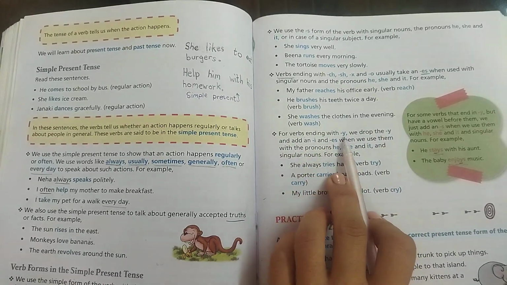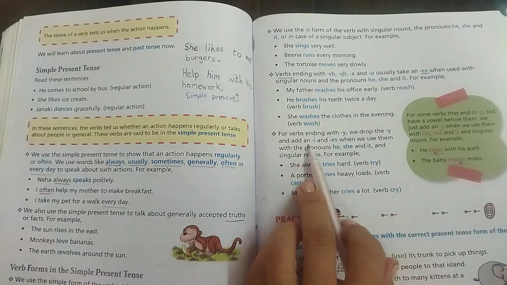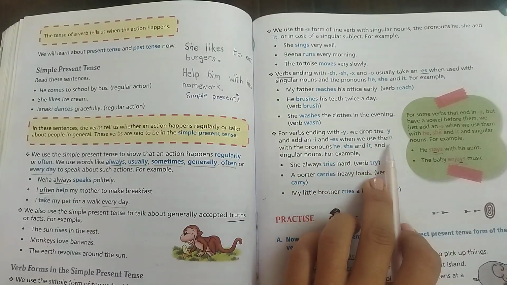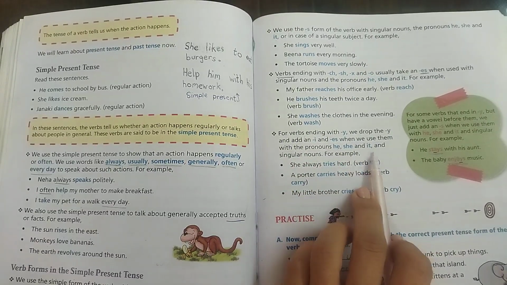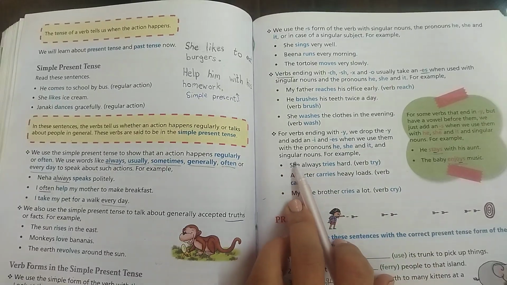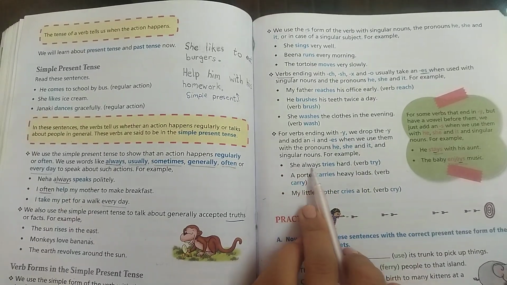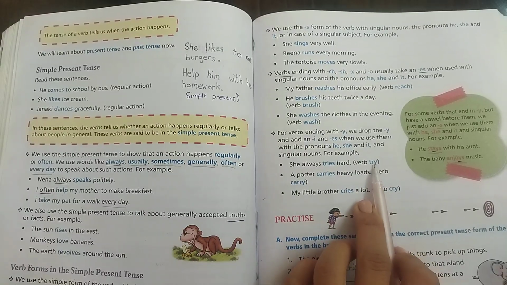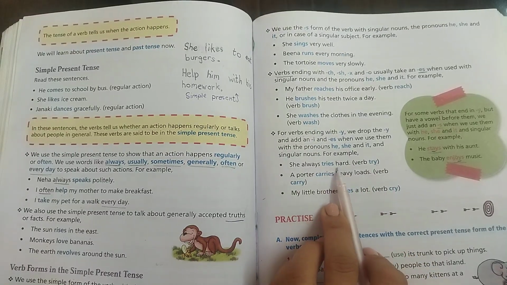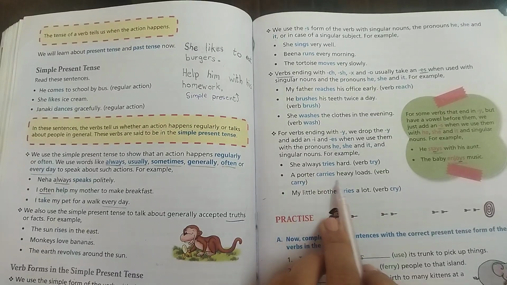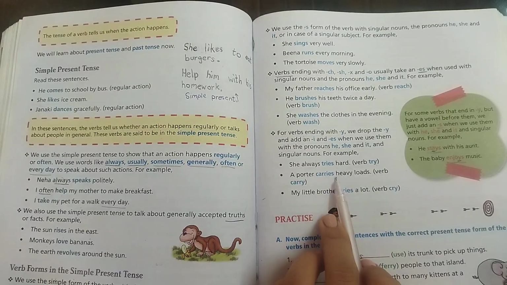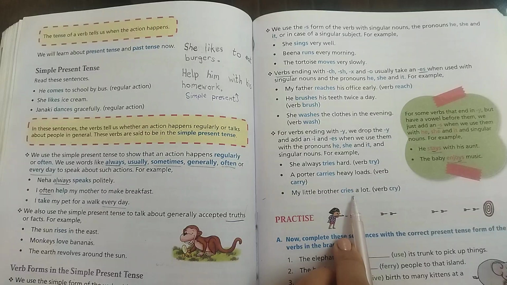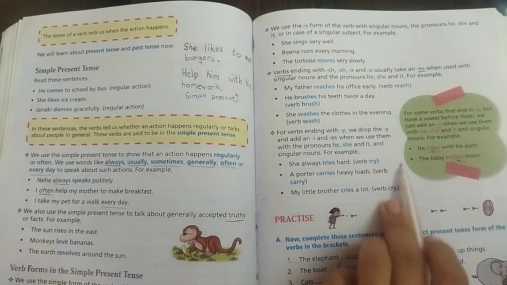For verbs ending with y, we drop the y and add an i and es when we use them with the pronouns he, she, and it, and singular nouns. For example, she always tries hard. Verb was try, the y will drop, and instead of that, ies will come. A porter carries heavy loads. Carries. My little brother cries a lot.